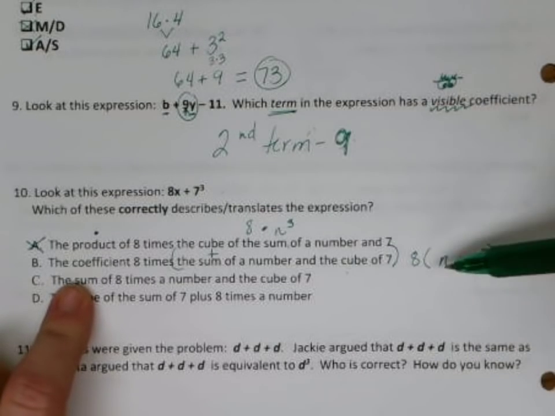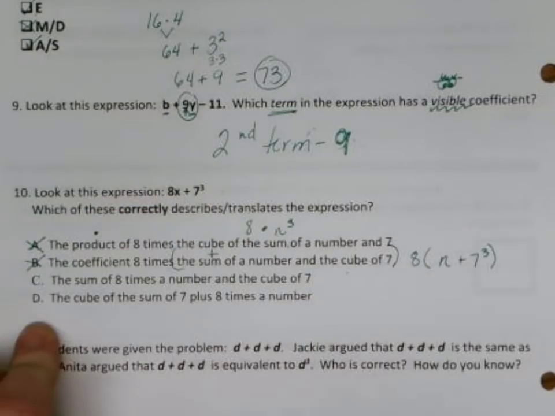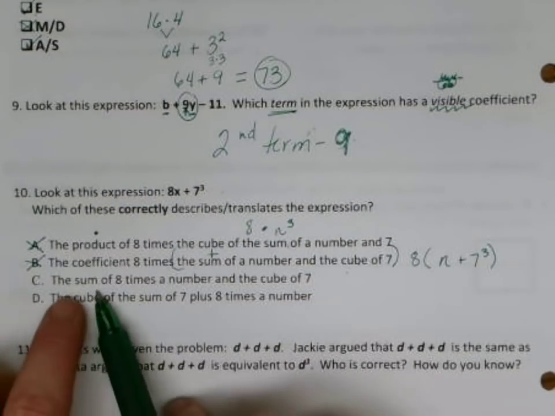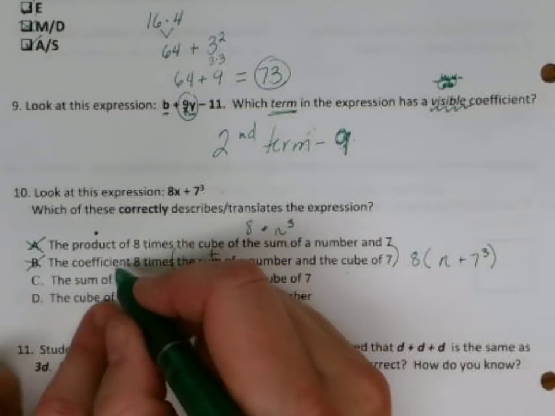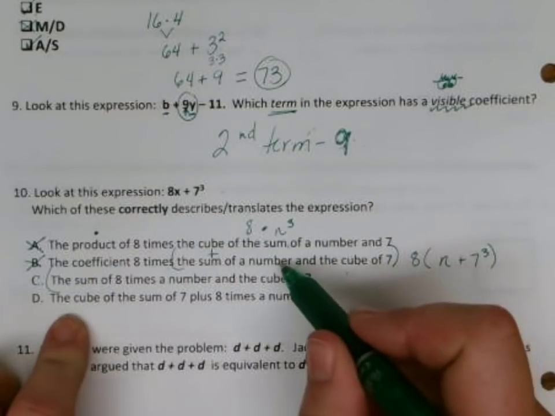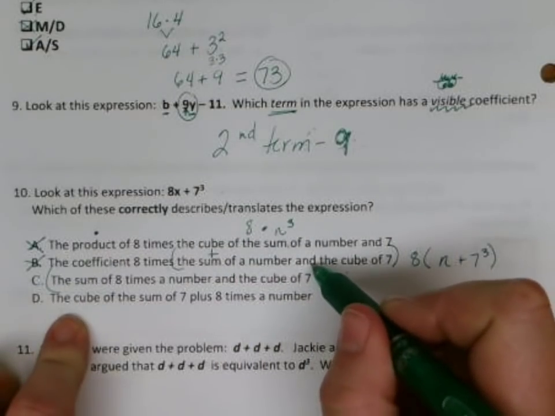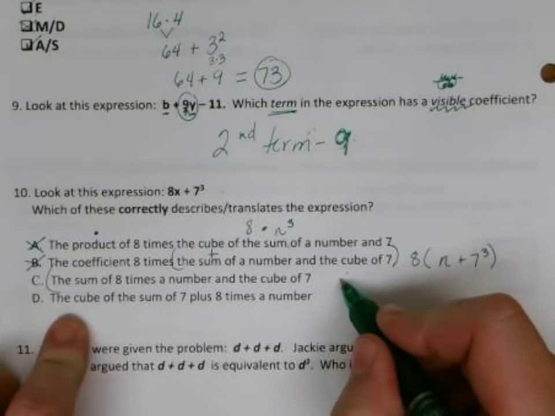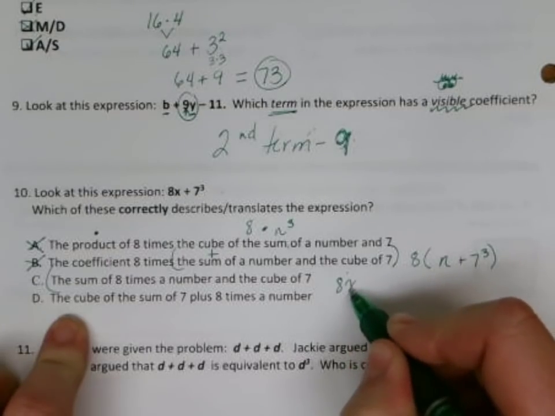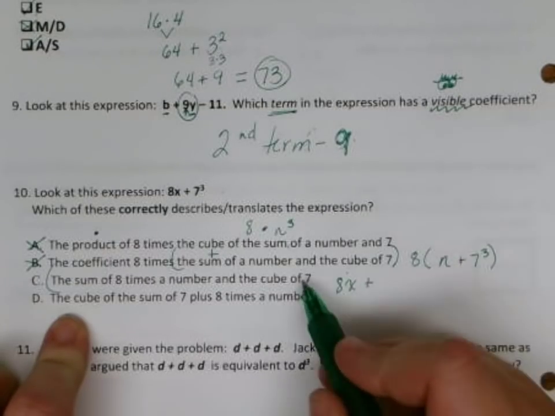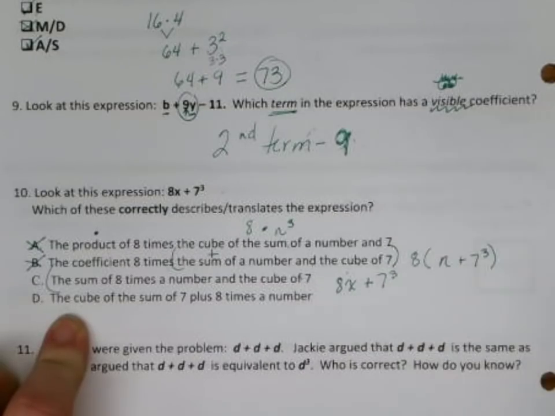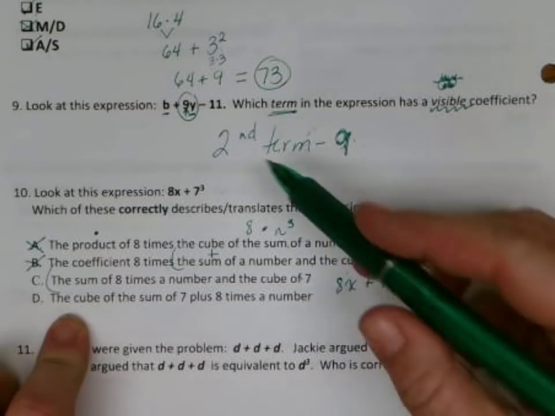Nope, that's not matching up, so that B is not going to work. Let's take a look at C. The sum of 8 times a number and the cube of 7. So that one's all together: 8 times a number plus the cube of 7. There we go. 8x plus 7 cubed.